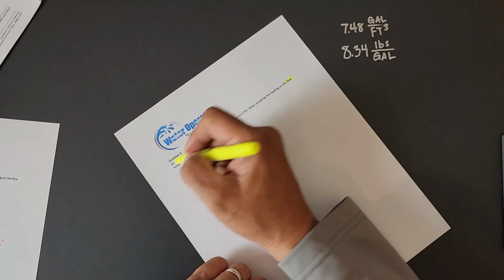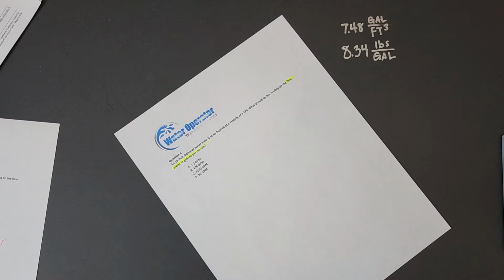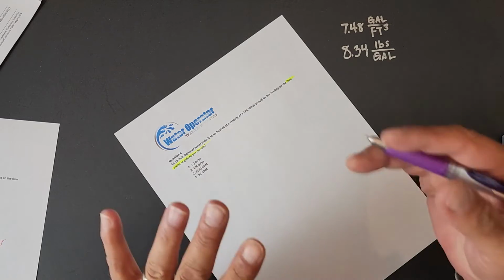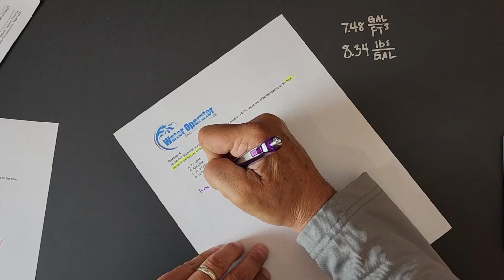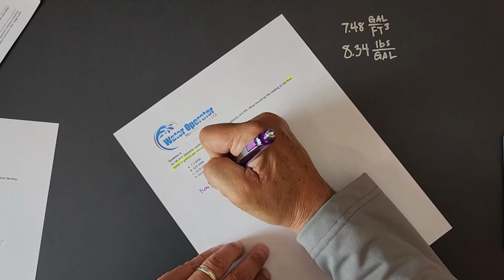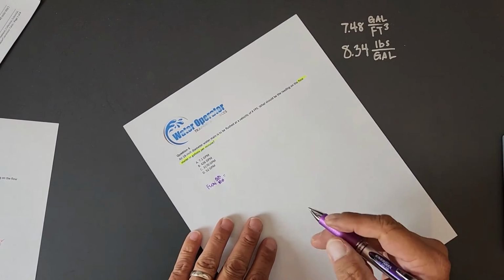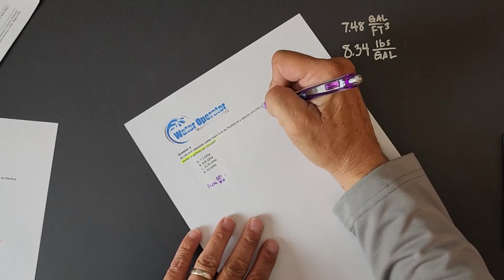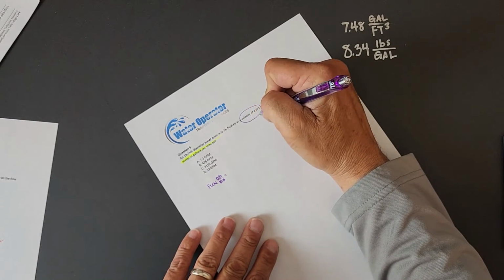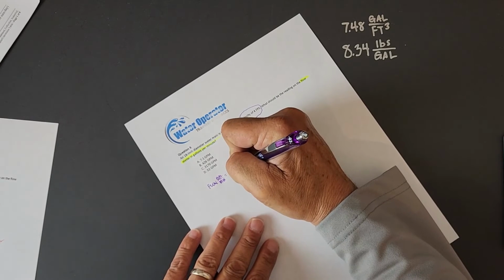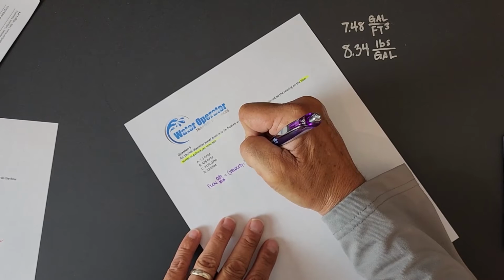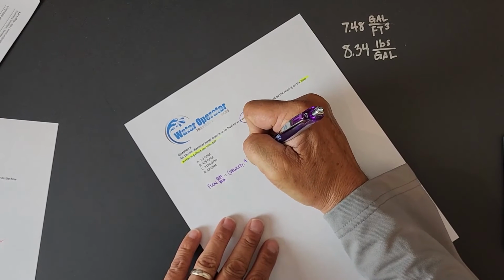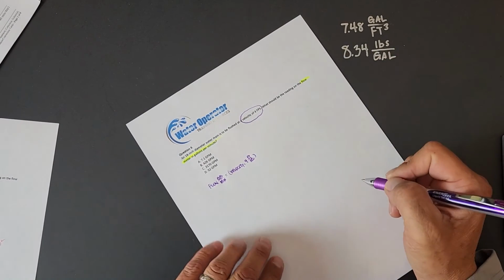Well, it's the flow meter, and it's in gallons per minute. So this question is going to be just like the last one. We're going to have to figure it out. We want flow in gallons per minute. We have the velocity, 4 feet per second.